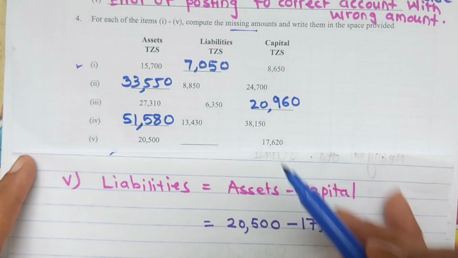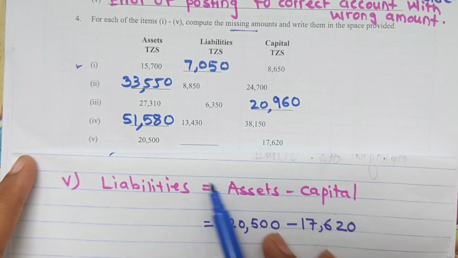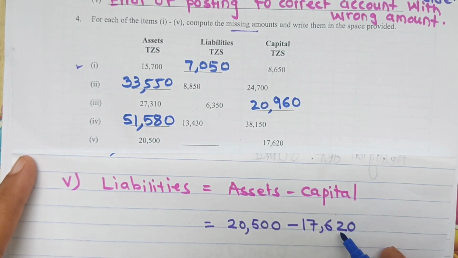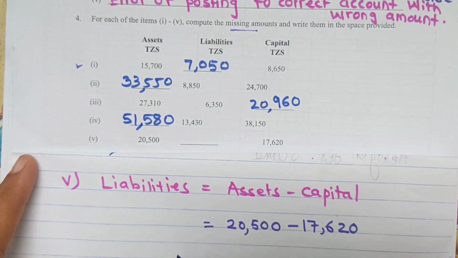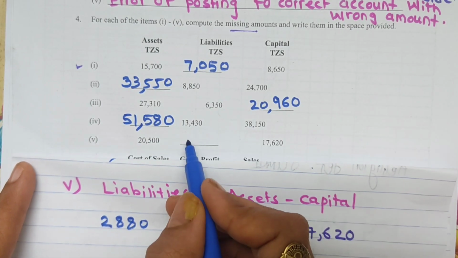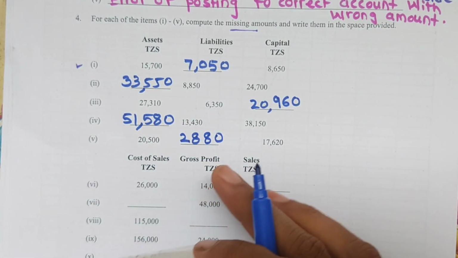And the last one, liability is not given over here in the fifth item. So liability is equal to assets minus capital. Asset is 20,500, capital is 17,620. So when we deduct this amount, we get liability 2,880. So don't forget to write the answer in the space provided.